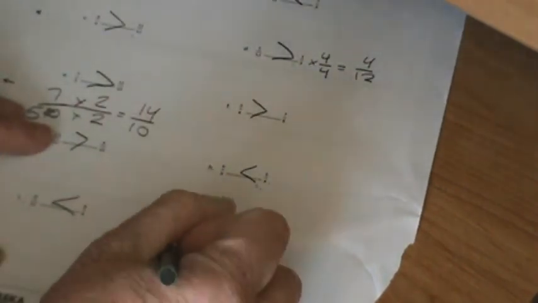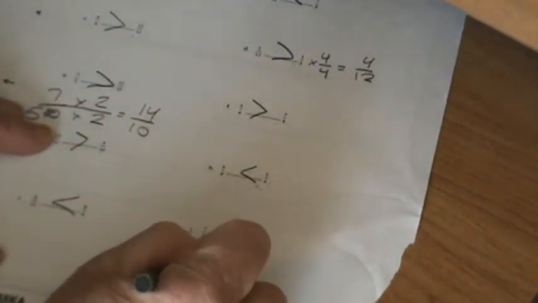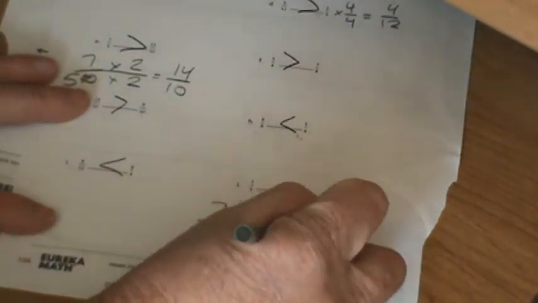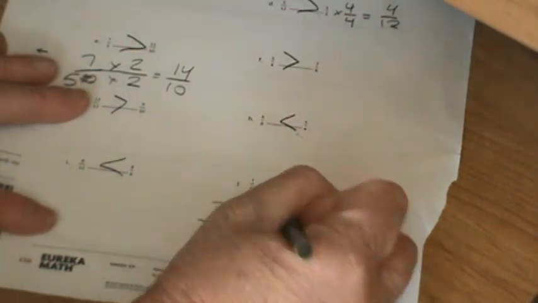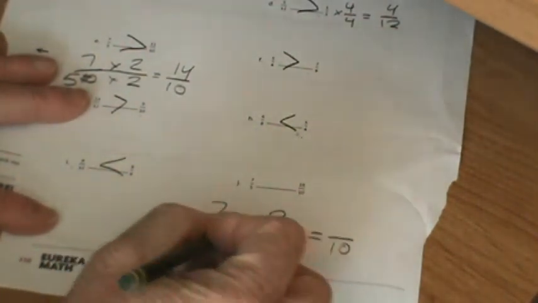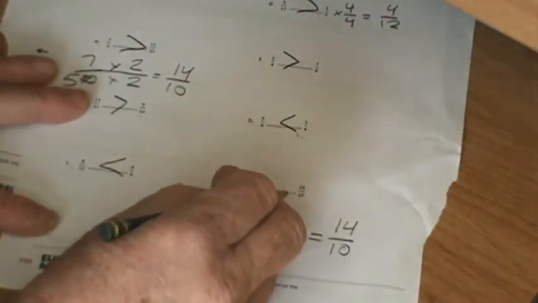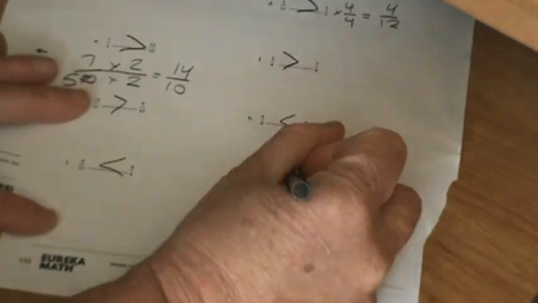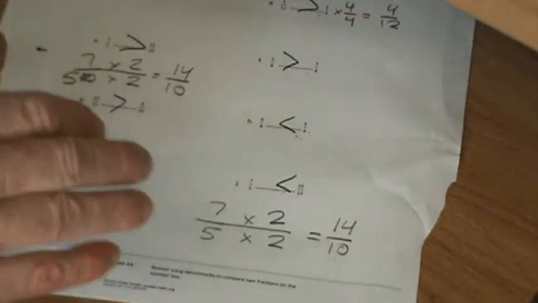And finally, we go to 7/5 and 16 tenths, okay? Let's turn our 7/5 into tenths, because I'm not sure about this one. So we say 7/5. We're trying to get to tenths, so I'm going to multiply by 2. 5 times 2 is 10, 7 times 2 is 14. So I have 14 tenths here and 16 tenths there. Well, we're going to eat the 16 tenths. And that is our Eureka math lesson for the day.